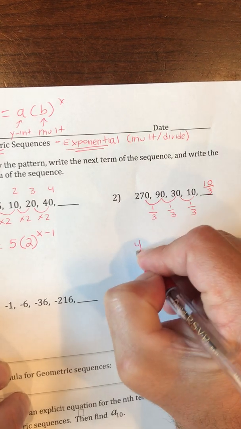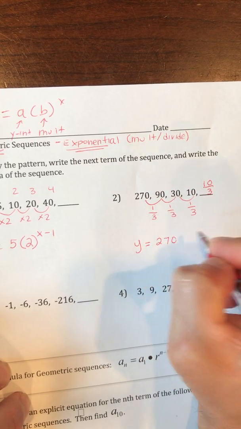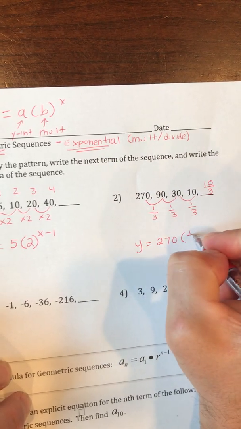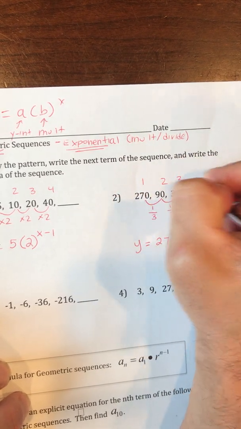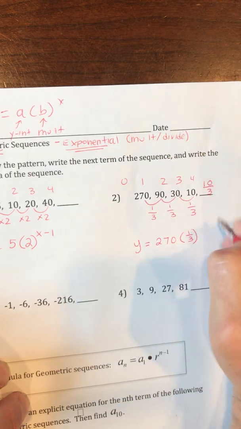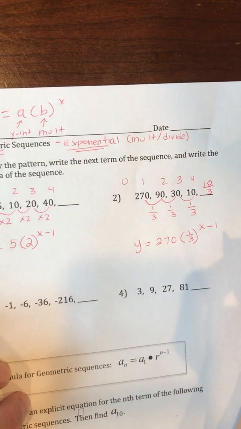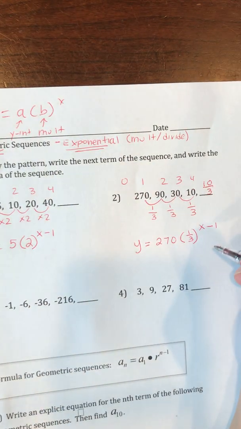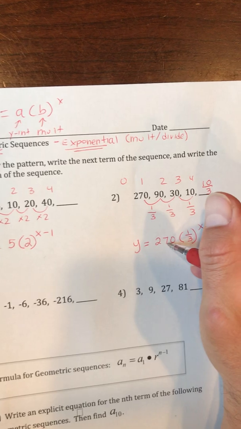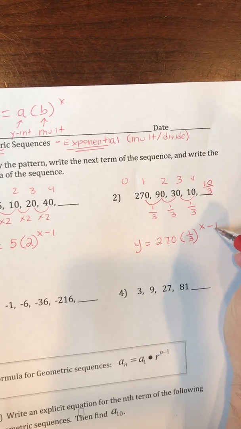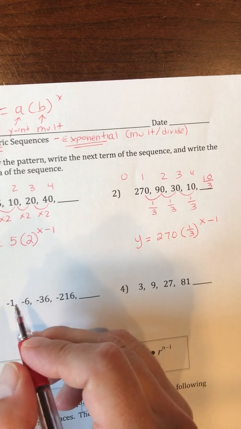So now my equation, y equals, our first term is 270 times 1/3. But remember, we have to get from the first term back to 0. So instead of just doing x, we got to do x minus 1. So this is our multiplier. This is where we're starting, but we're starting at 1. That's why we got to go x minus 1 instead of x.